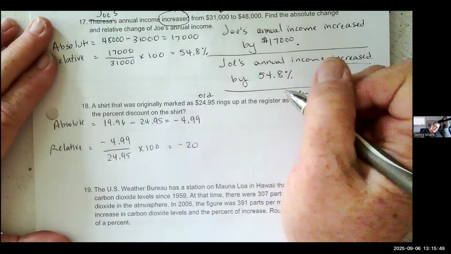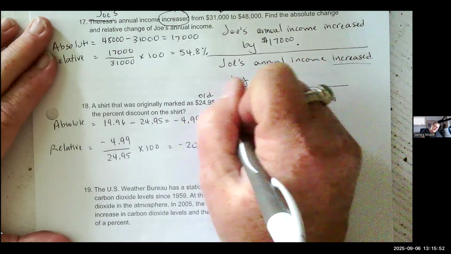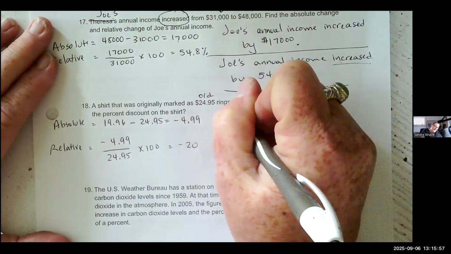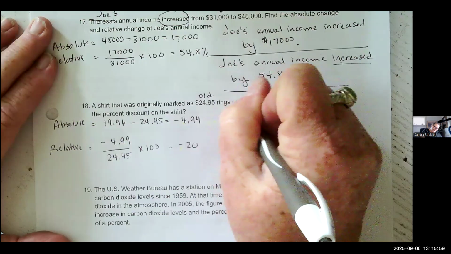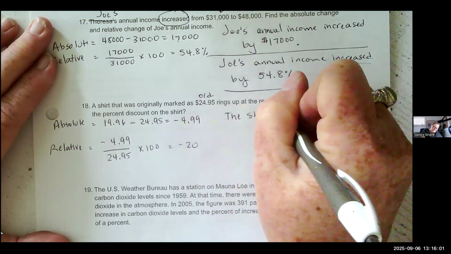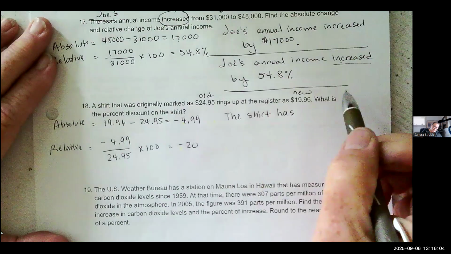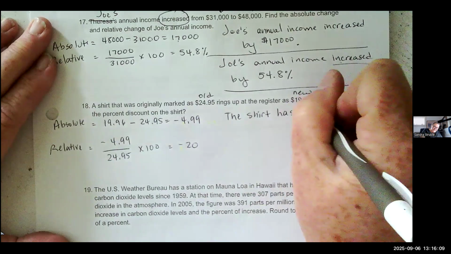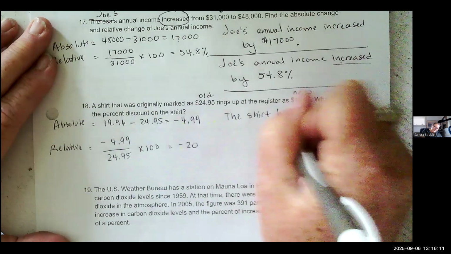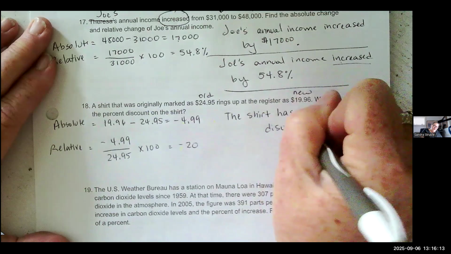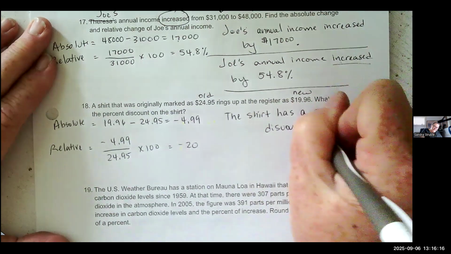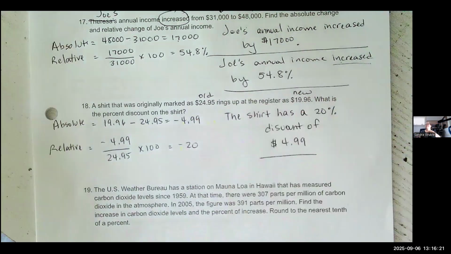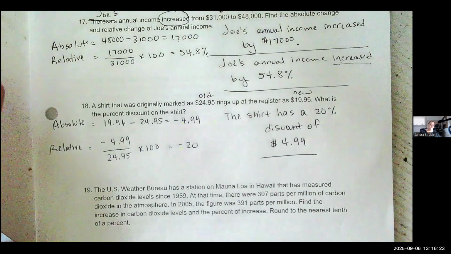The shirt has a 20% discount. You could say that, or you could say decreased by 20%. To answer the question, because the question is, what is the percent discount on the shirt? So the shirt has a 20% discount of $4.99. I think that's nice. That works great.